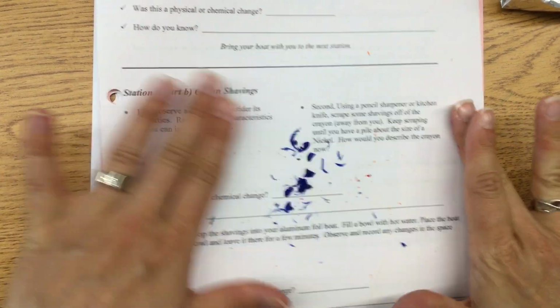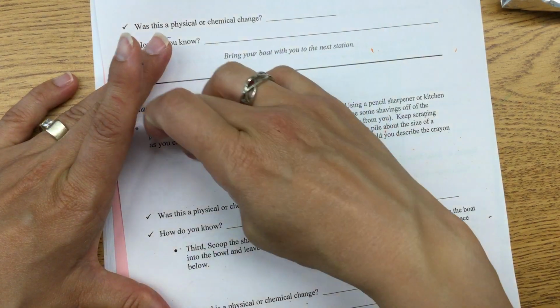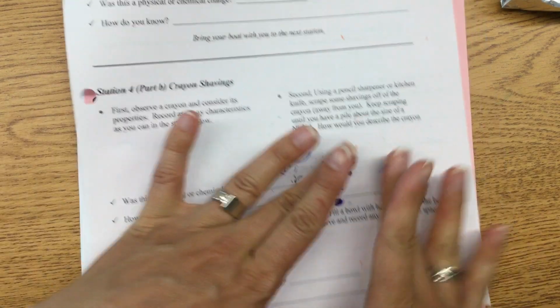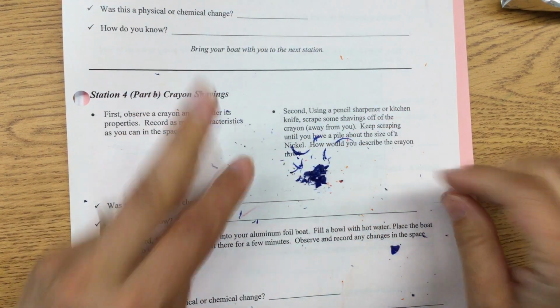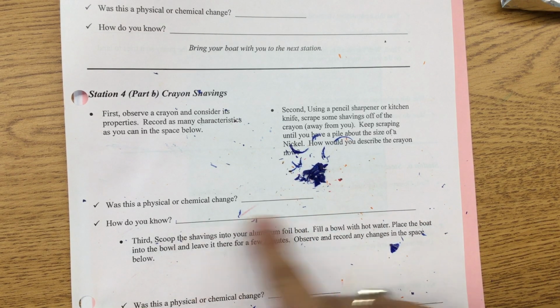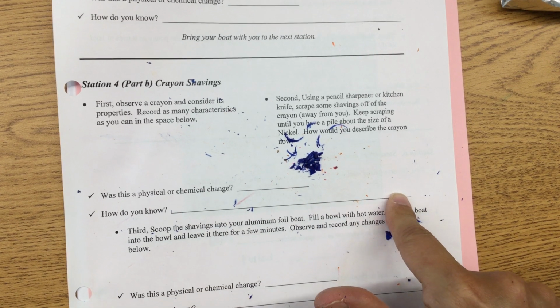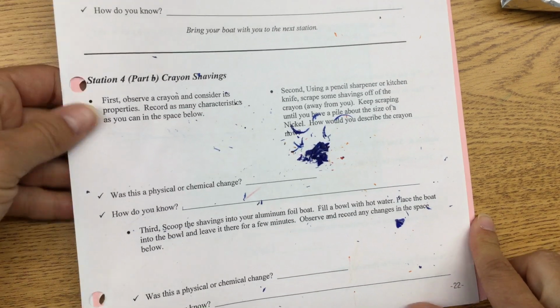So, how would you describe the crayon now? I'm just trying to put it into a pile here, okay? Is this a physical or a chemical change? So you can write down your characteristics here, physical or chemical, and then how do you know? Next, take your shavings and put them into your aluminum boat.